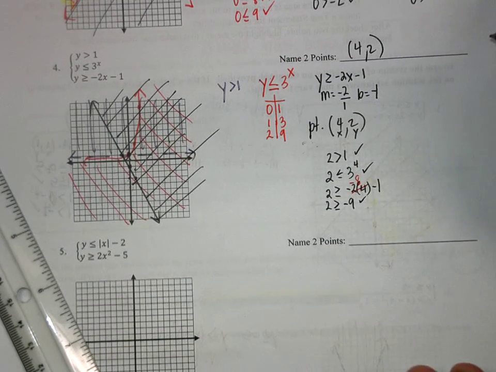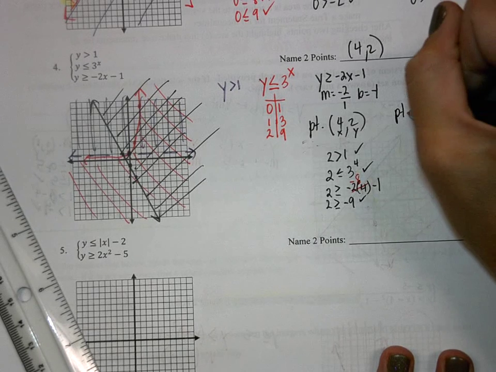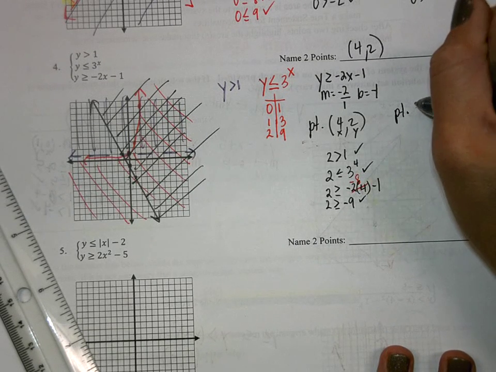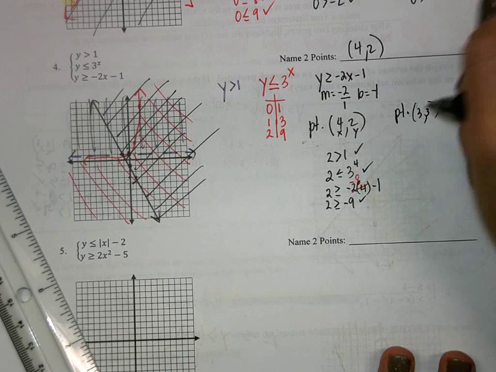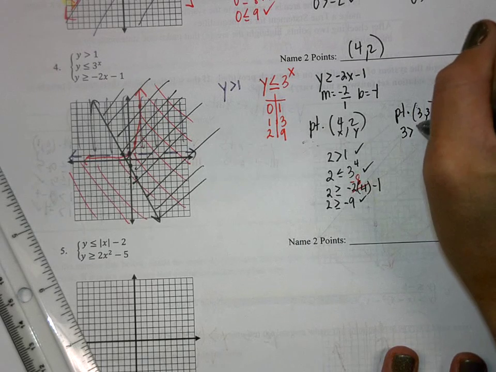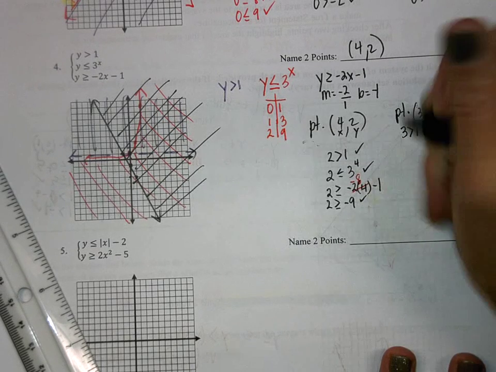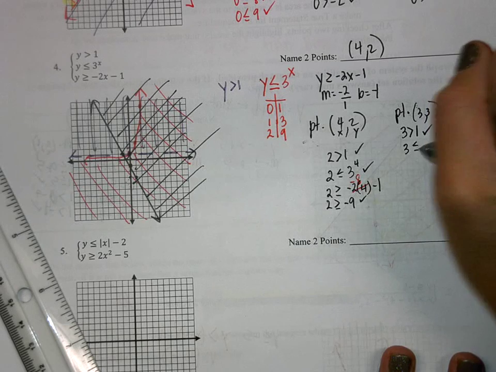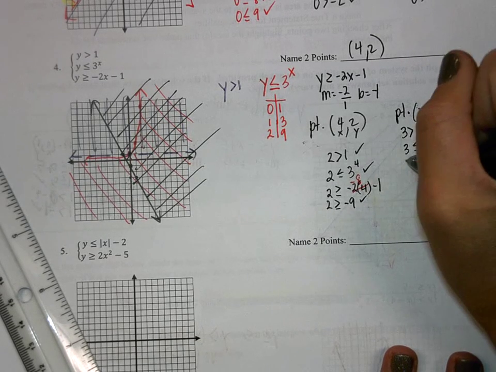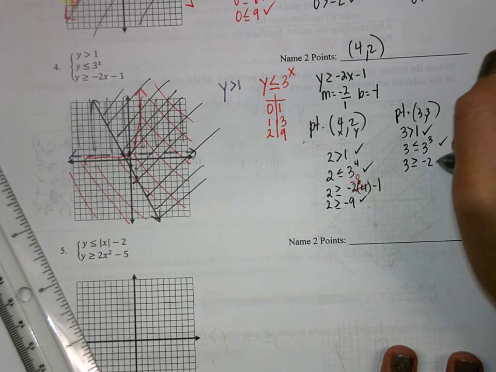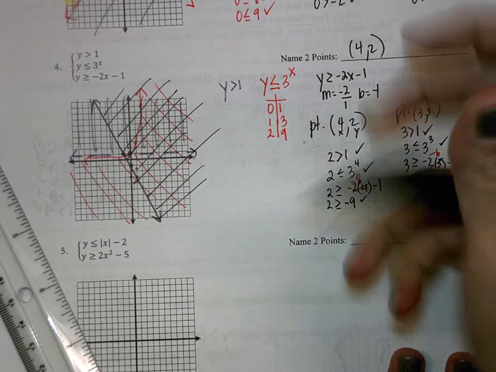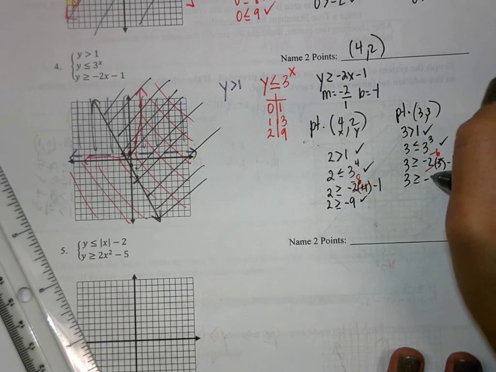For the next one, let's do the point 3, 3. Does that sound okay? So again, x and y are the same values, so it doesn't really matter which one I'm plugging in. And we have 3 is greater than 1. Does that work? Yes. And then I have 3 is less than or equal to 3 to the 3rd power. Does that work? Yes. And then the last one, 3 is greater than or equal to negative 2 times 3 minus 1. And we get negative 6 minus 1, which makes negative 7. And 3 is greater than or equal to negative 7, so that checks out.